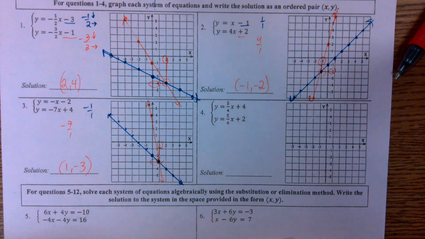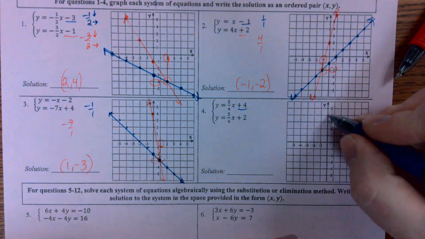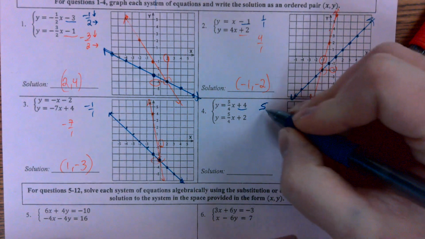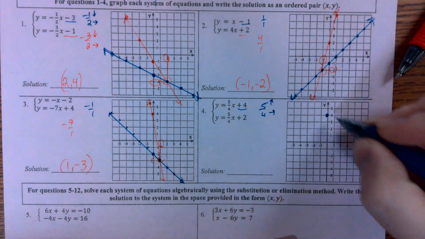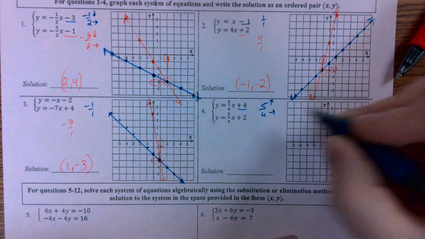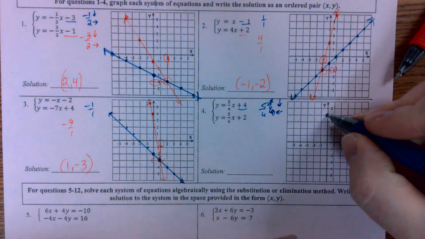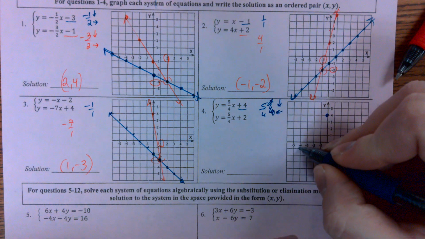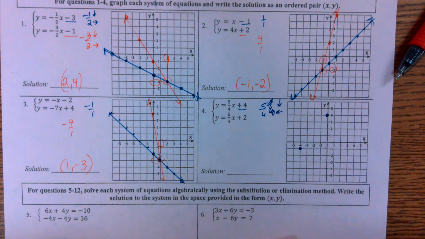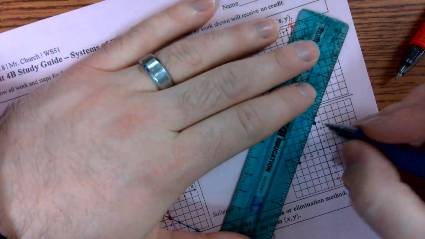Last but not least, this is our special case that we talked about. I'm going to start at 4. Now I'm supposed to go up 5, right 4, but I can't go up 5. So instead I'm going to reverse it. I'm going to go down 5 and left 4. Down 5, left 4. Down 5. Well, I can't go left 4 anymore, so I'll leave it as that.